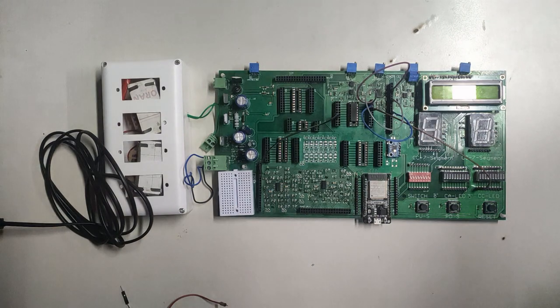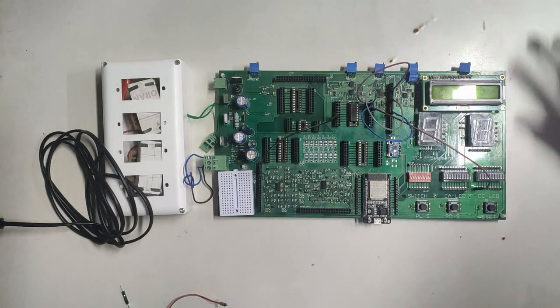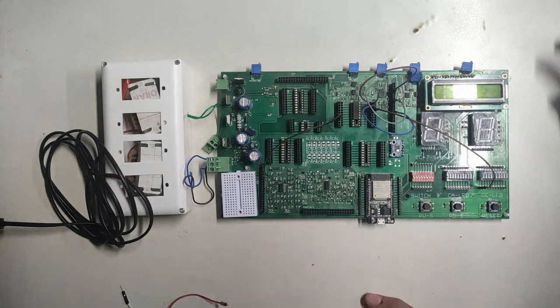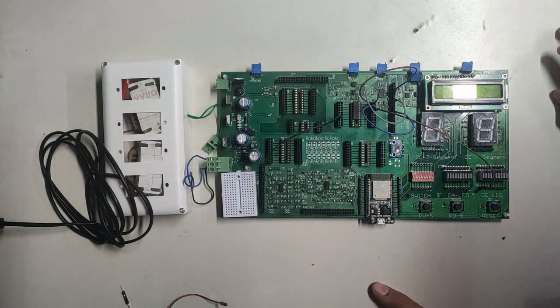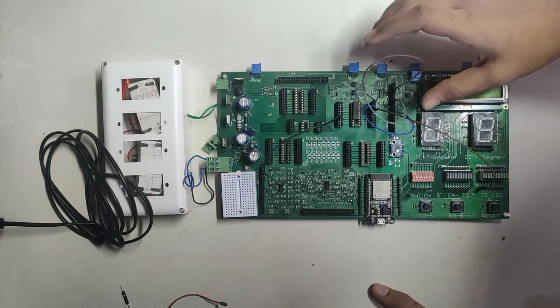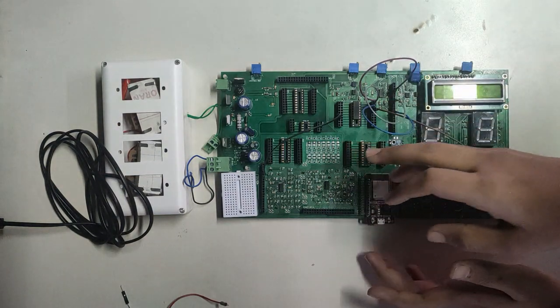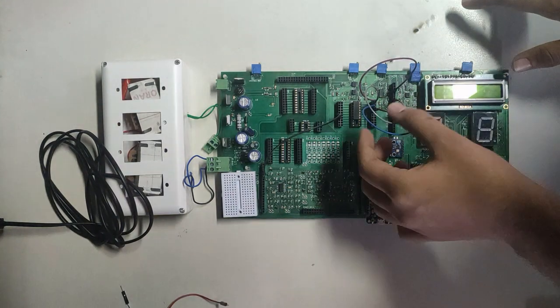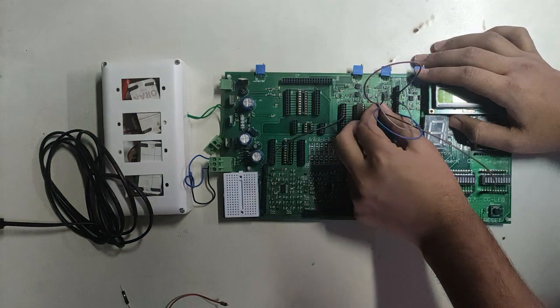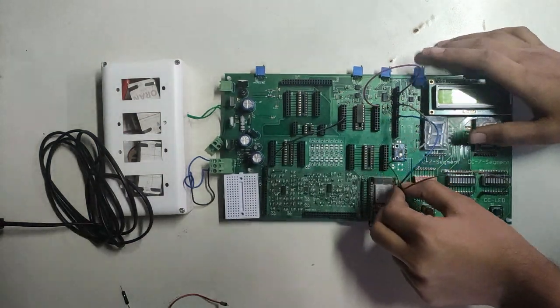Now let us verify the truth table of the OR gate. By referring to the pin diagram, pin number 14 is again the VCC, so we have to connect it to the plus 5 volt. Pin number 7 again is ground, and right now we will make the connections for the OR gate.